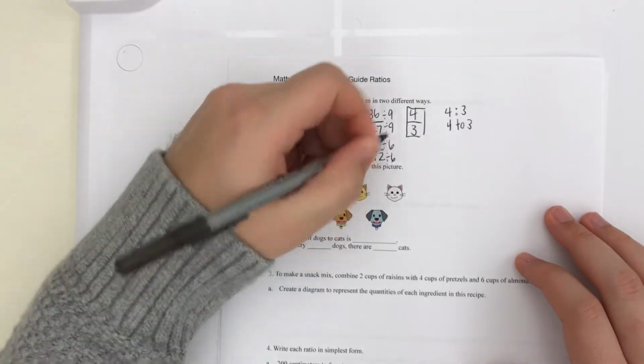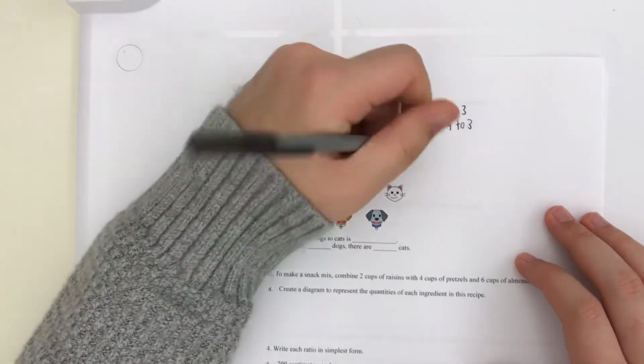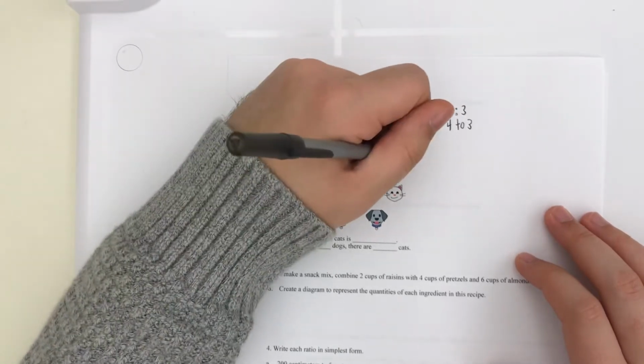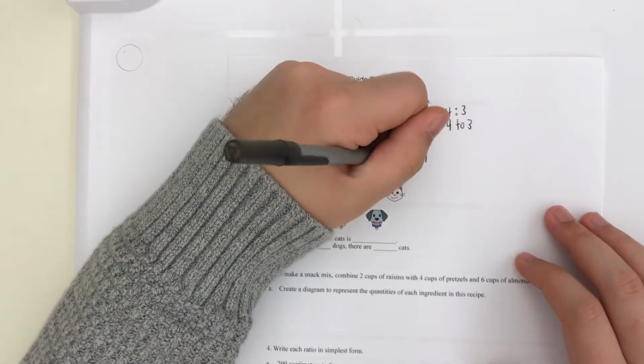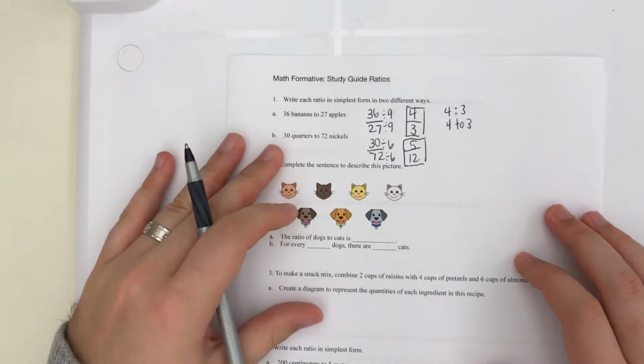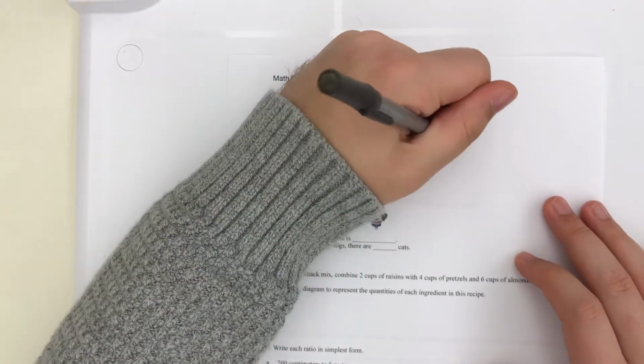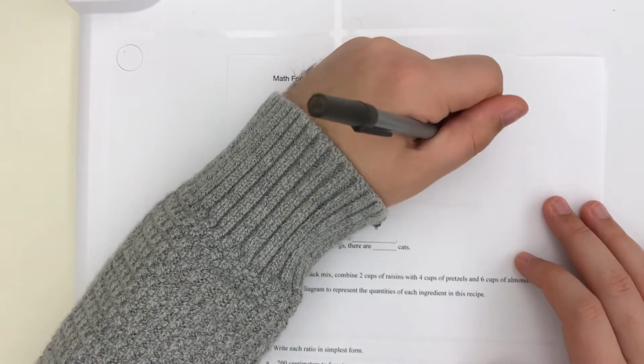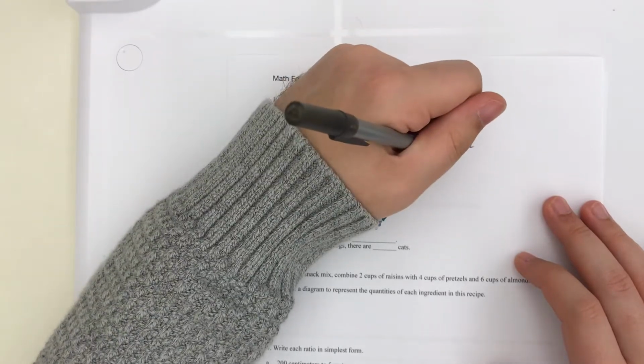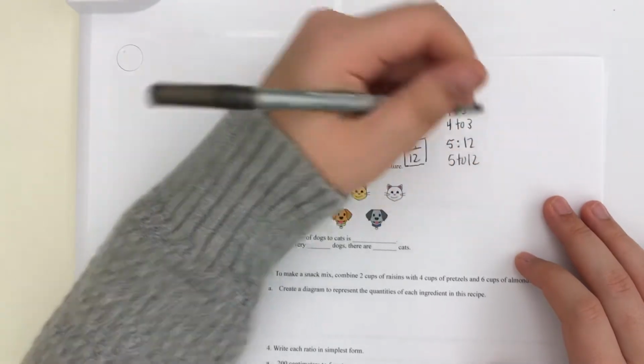So 30 divided by 6 is 5. 72 divided by 6 is 12. And that's me understanding divisibility rules. I have to write that two separate ways. That's 5 colon 12 or 5 to 12.